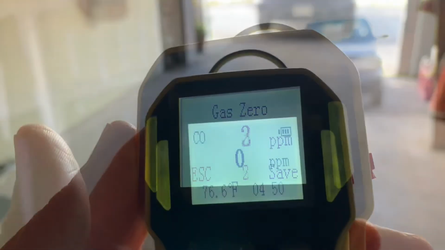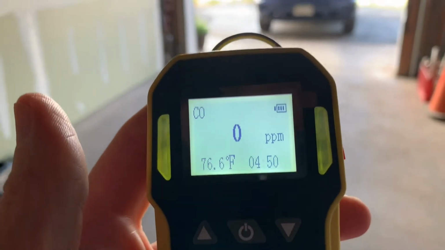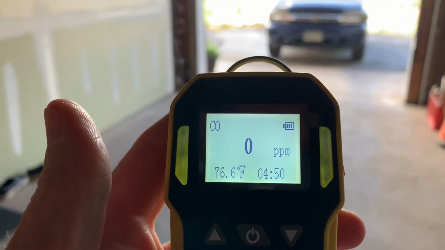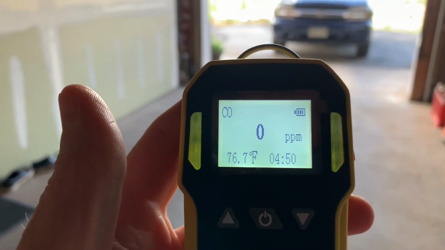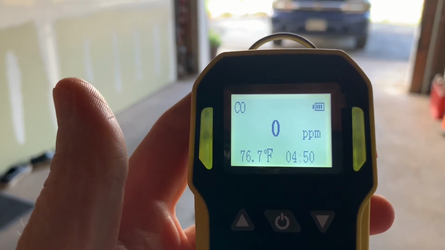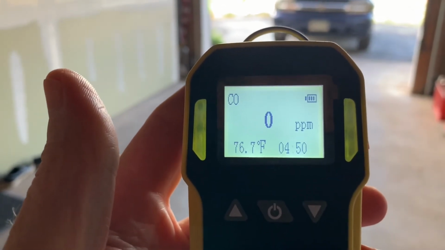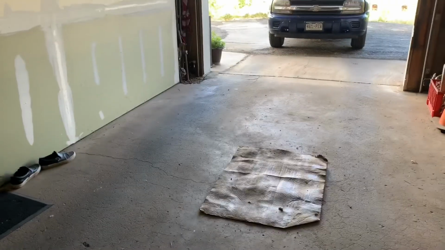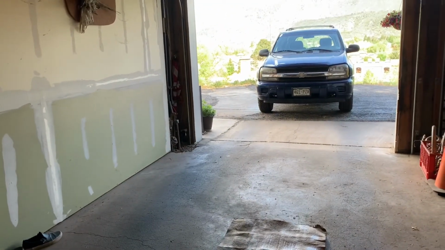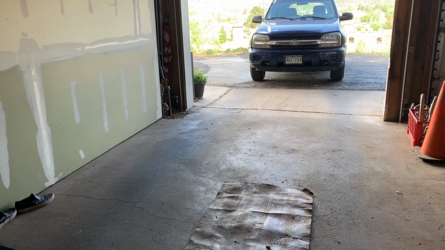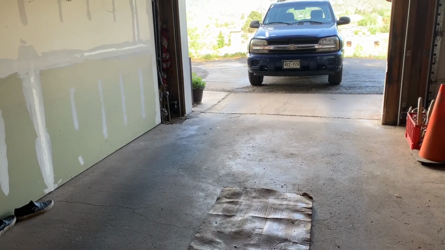Okay, about 15 minutes later, with the garage door still open, the carbon monoxide level finally went down to 0. So it took quite a while before it all dissipated, even with the door open. Anyways, you might want to put in a ventilation system in your garage if you have this particular situation. Or maybe keep the door open longer if you can, depending on your particular situation.